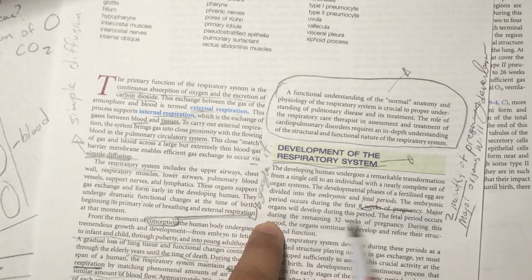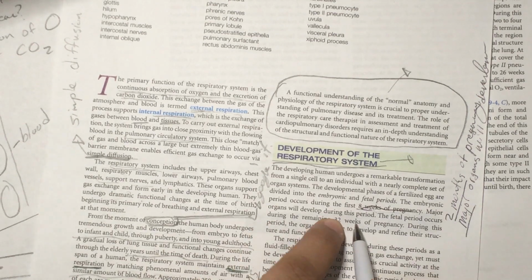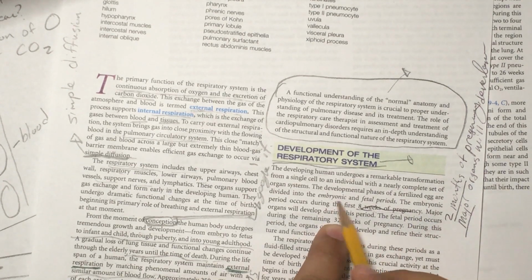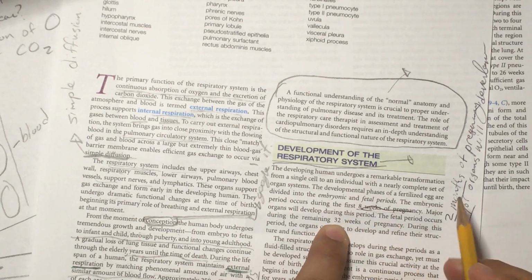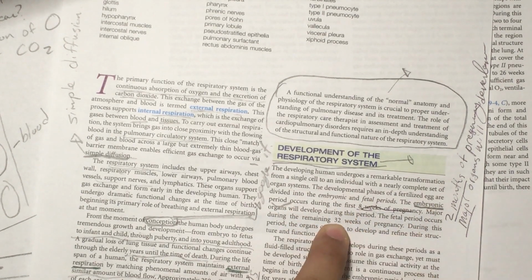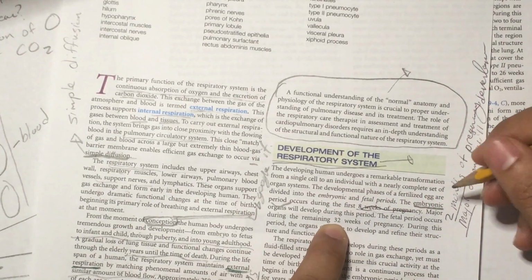The fetal period occurs during the remaining 32 weeks of pregnancy. That's a different period. So this first one is called the embryonic period. So now I know 2 things.